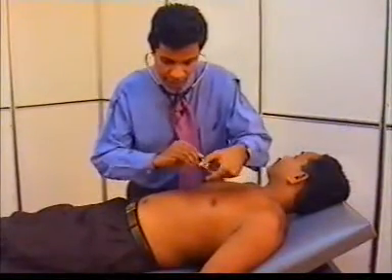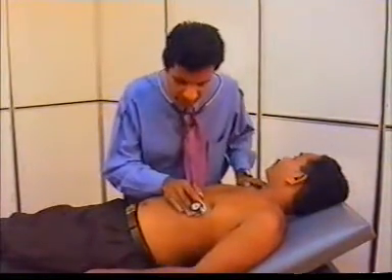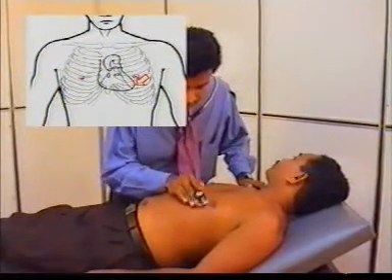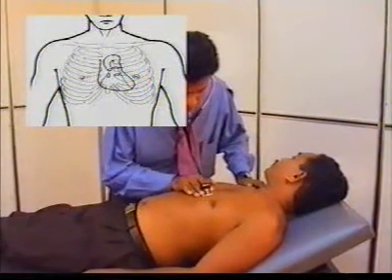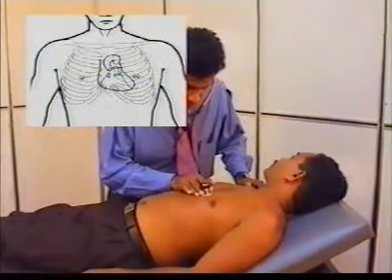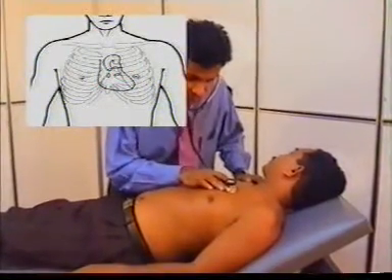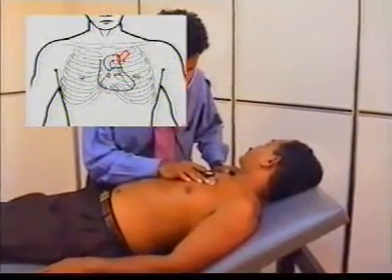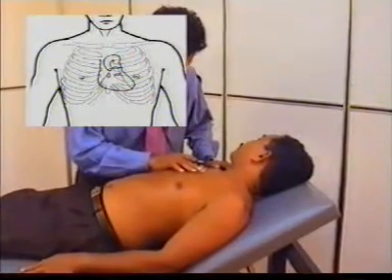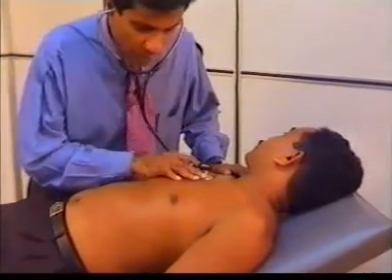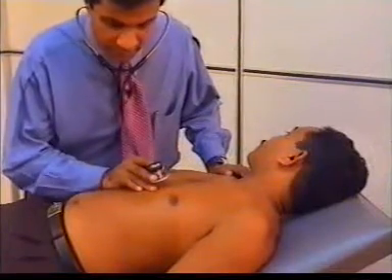Then you use the diaphragm and again auscultate over the apex and along the left sternal edge, tricuspid area, second intercostal space on the left side, pulmonary area, and on the right the aortic area. You have to auscultate the whole precordium as well.